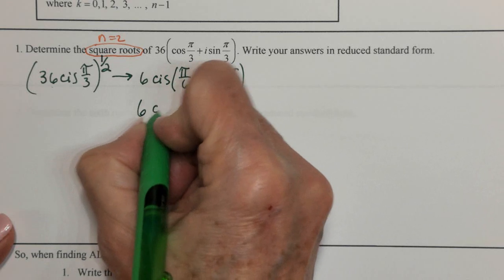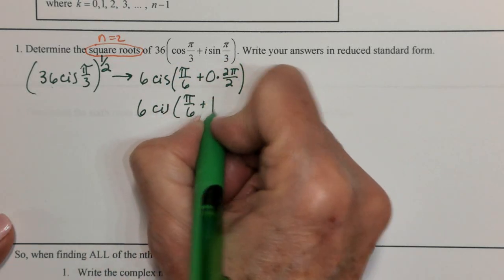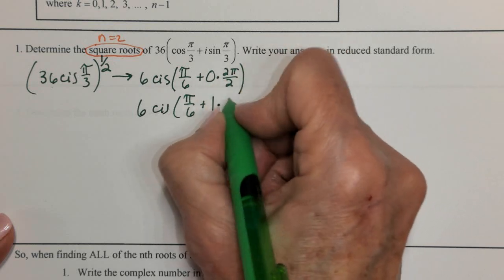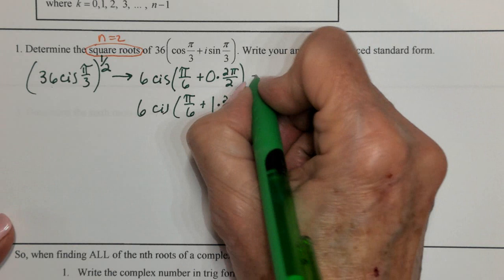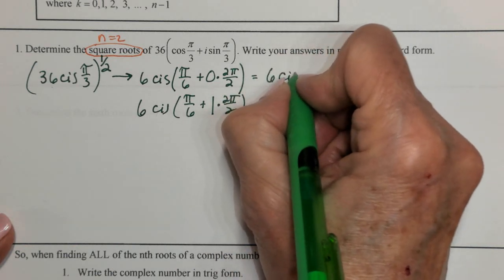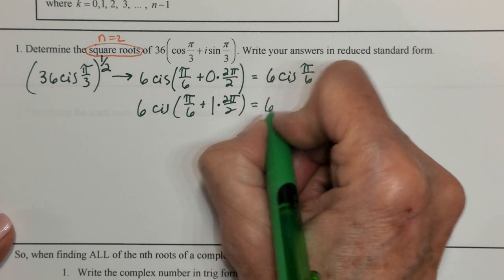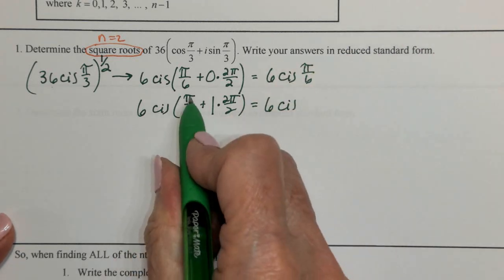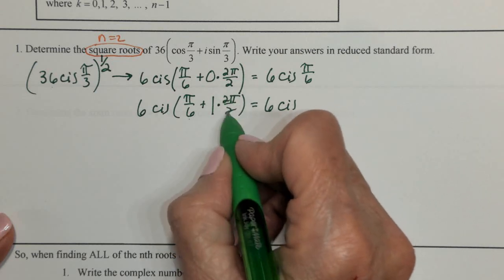And then I have one more answer. I keep my pi over 6, and I add one more of this 2 pi over 2. This is going to give me 6 cis of just pi over 6. This will give me 6 cis of pi over 6 plus 2 pi over 2.